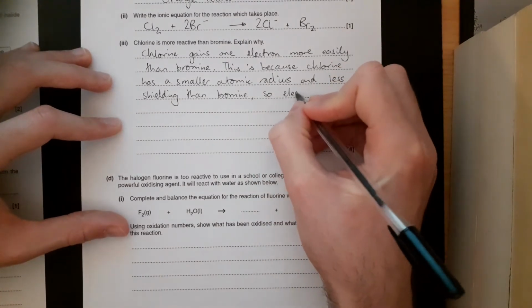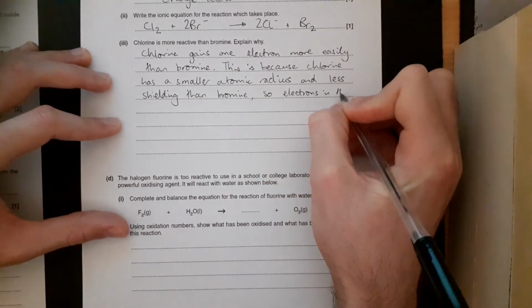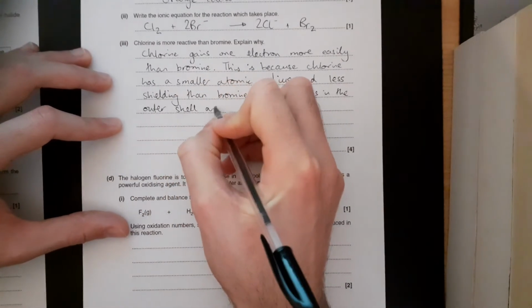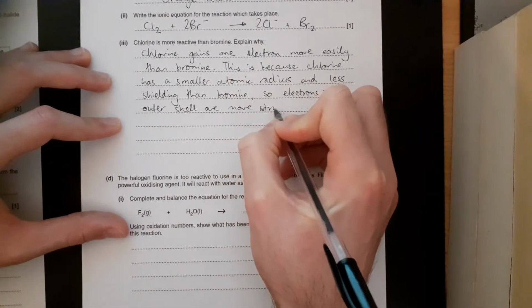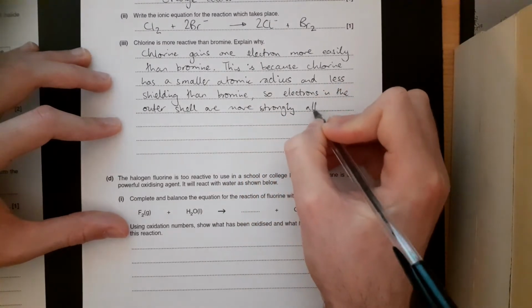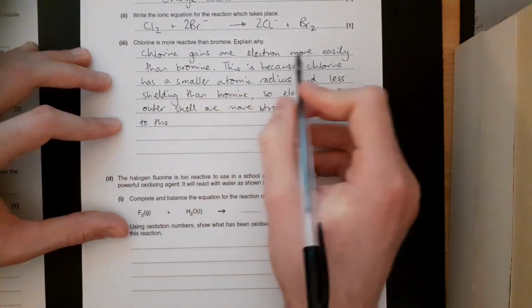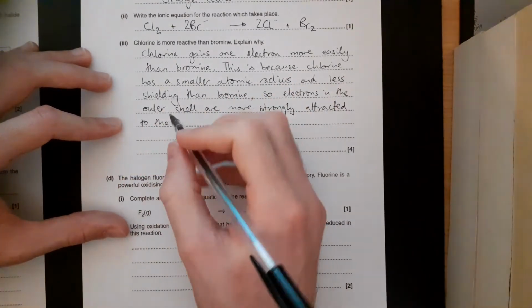So electrons in the outer shell are more strongly attracted to the nucleus. So what that then means is it's easier to attract an extra electron and gain it.